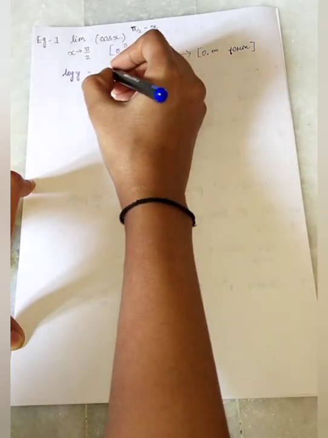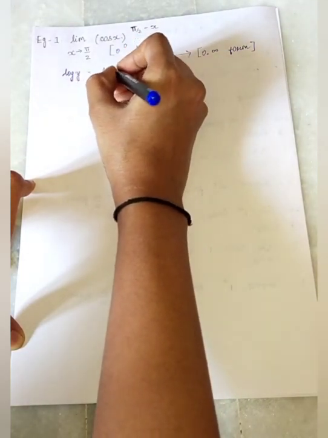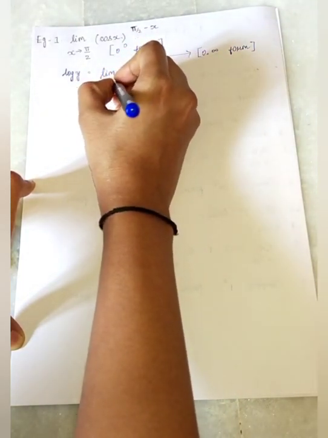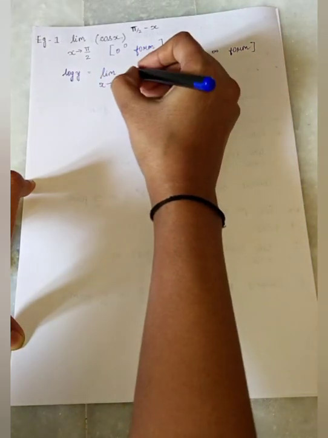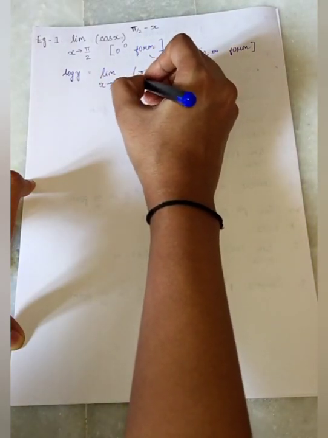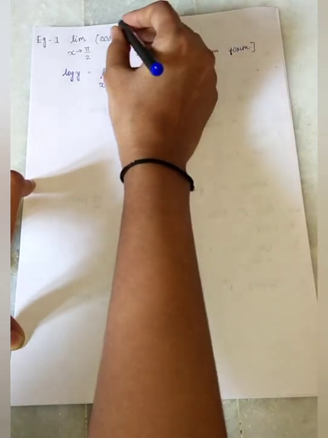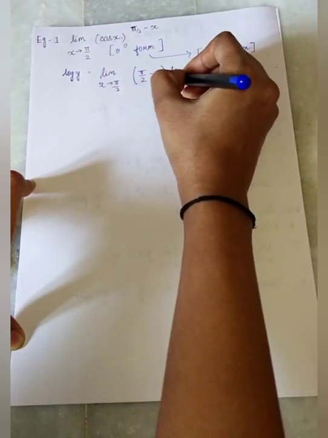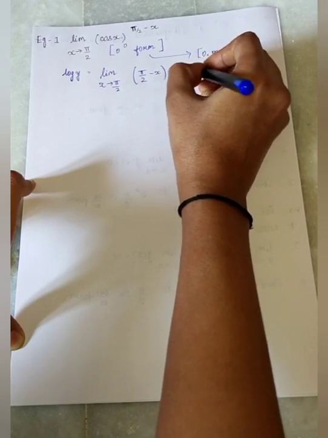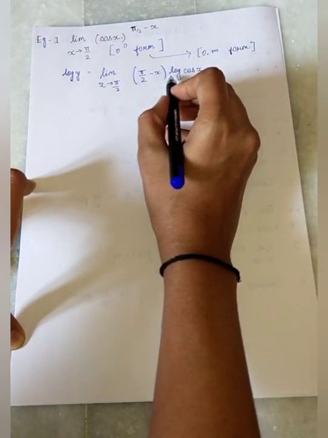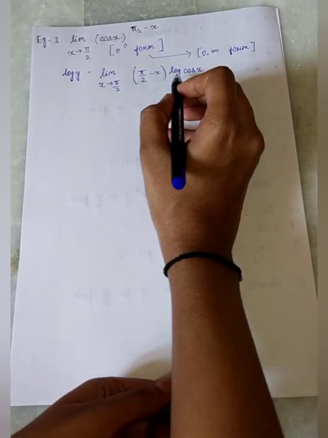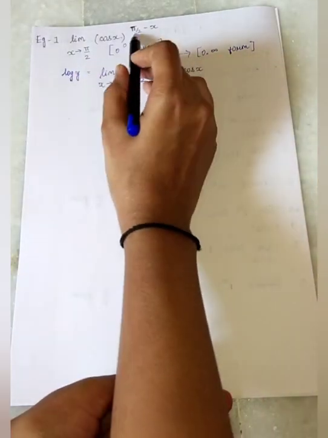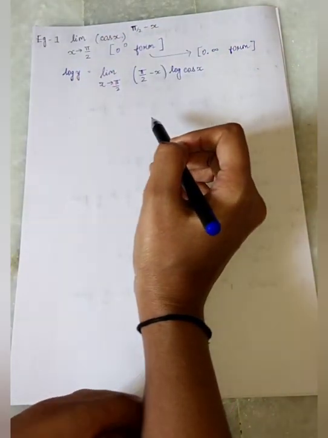So we get log y is equal to limit x tends to pi by 2 of pi by 2 minus x. So this term will come before cos x and here we will multiply by log, so log cos x. So we have multiplied both sides by log, so we get this term before cos x. Okay.